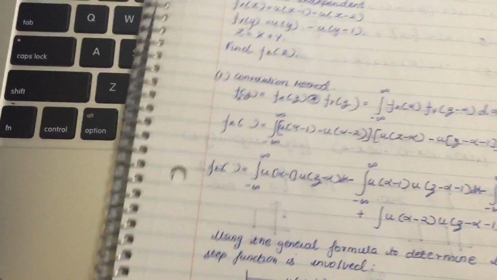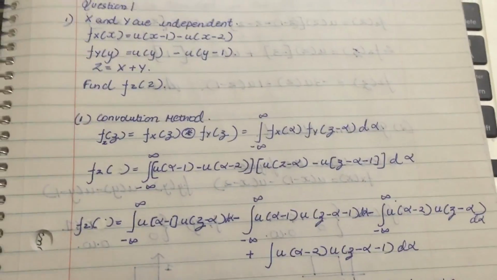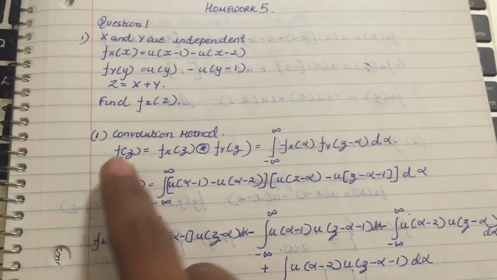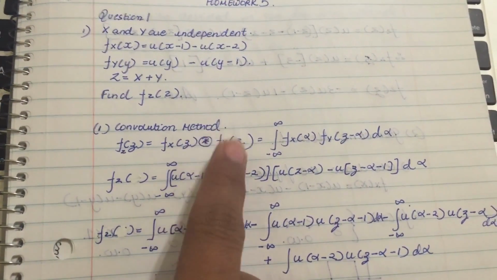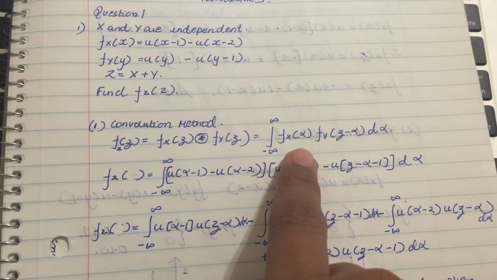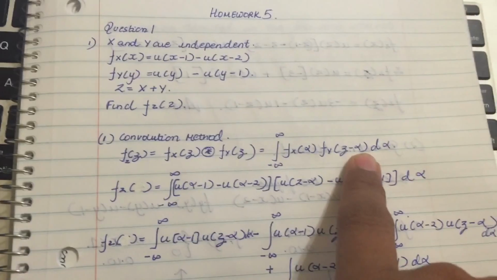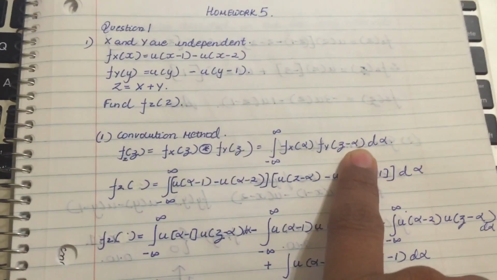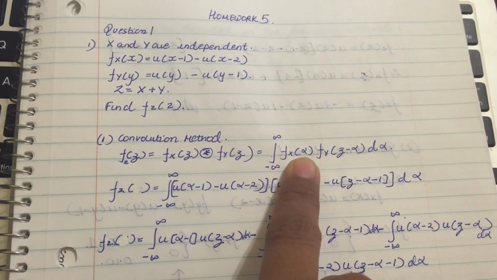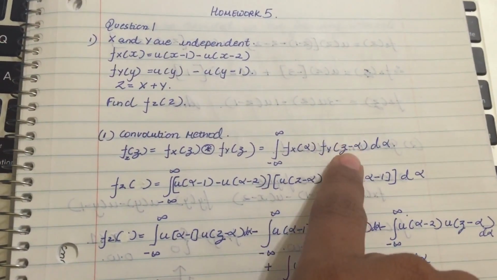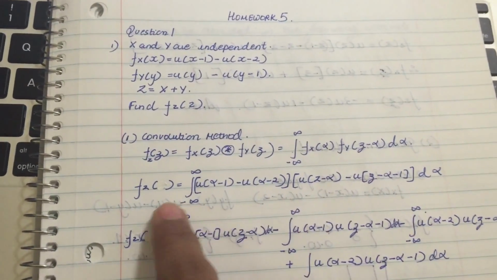But if you had to do this in another way, without using diagrams, if diagrams get confusing, this is what you would do. By the convolution method, first we know f z of z is f x of z convolved with f y of z, which can be written as the integral of f x of alpha, f y of z minus alpha, d alpha. This is given to us in the question. We could have even shifted the f of x by z, but we shifted f of y, so this must be kept in mind. Whatever is given in the question should be solved.